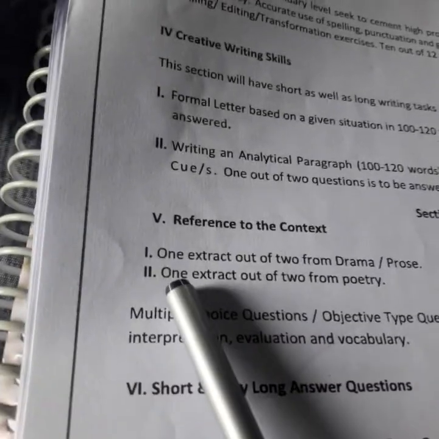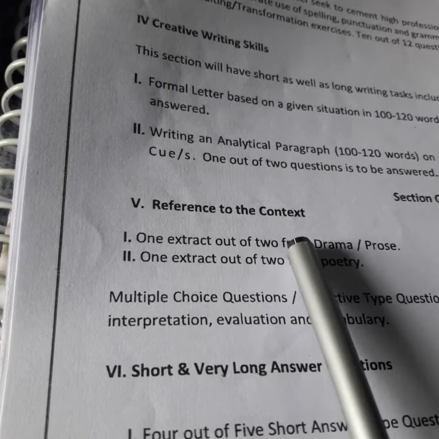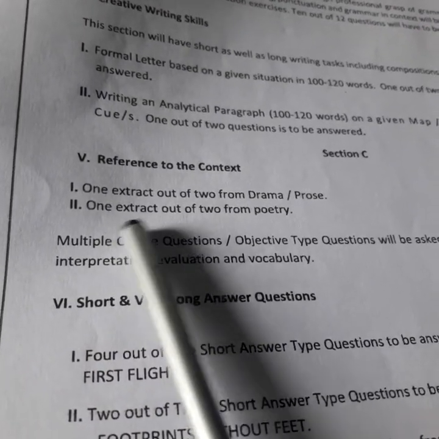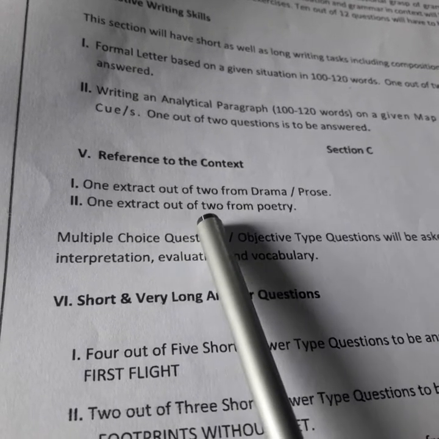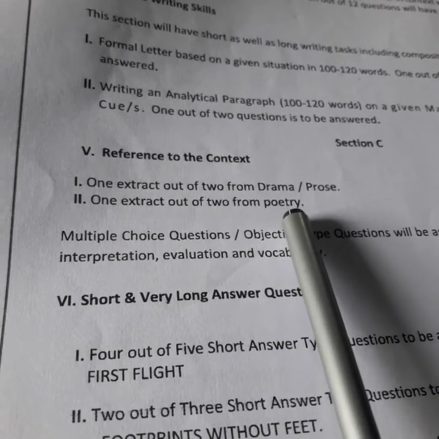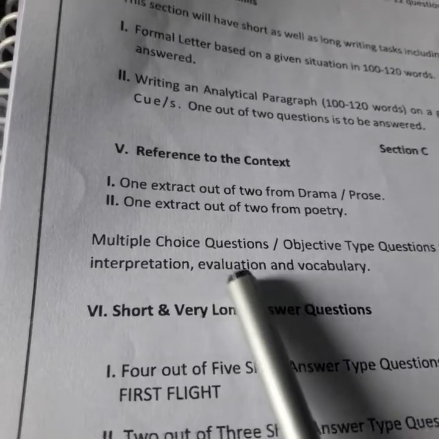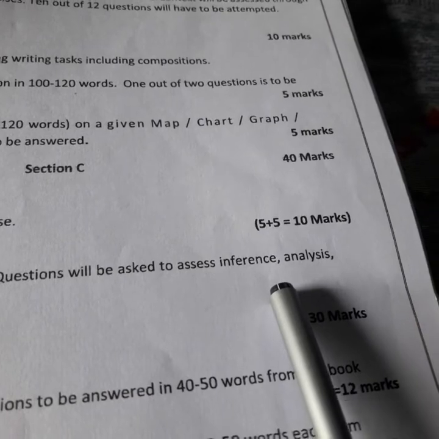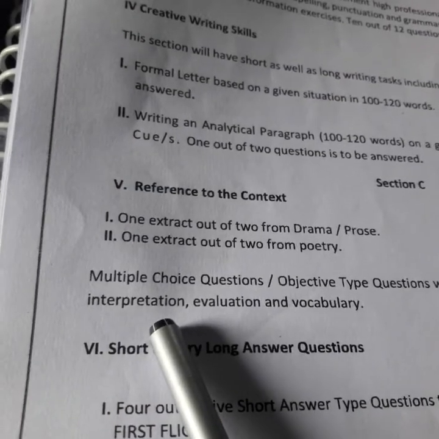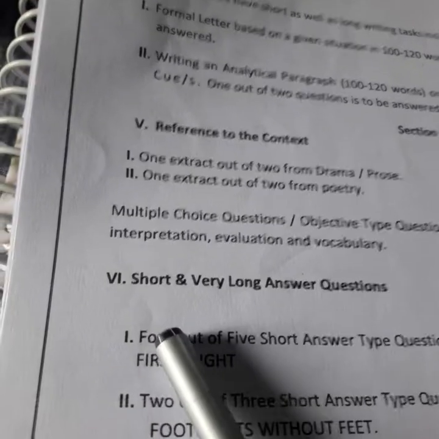Now Section C, reference to the context. 1 extract out of 2 from drama or prose. 1 extract out of 2 from poetry. That is 5 plus 5 equals 10 marks. Multiple choice questions or objective type questions will be asked to assess inference, analysis, interpretation, evaluation and vocabulary.